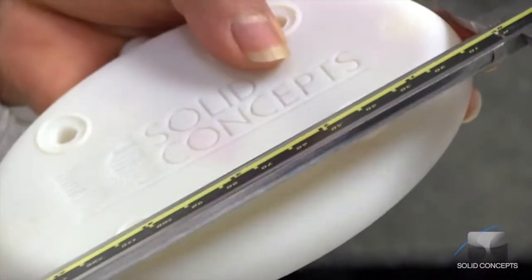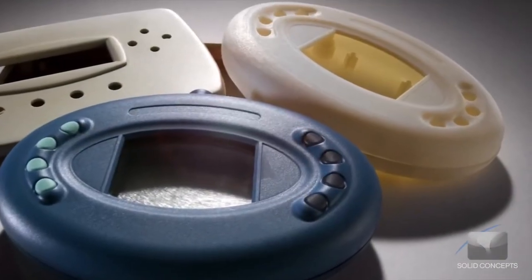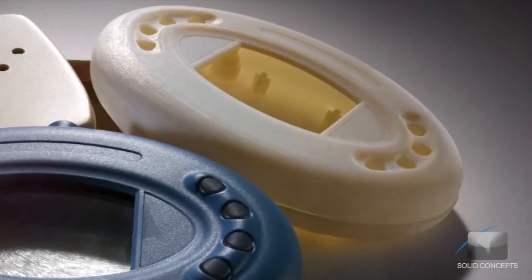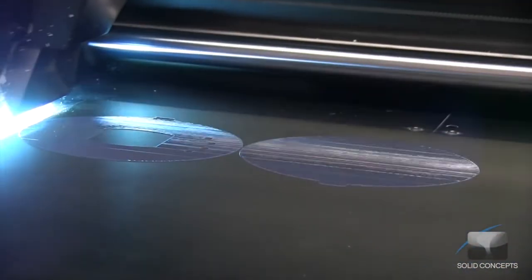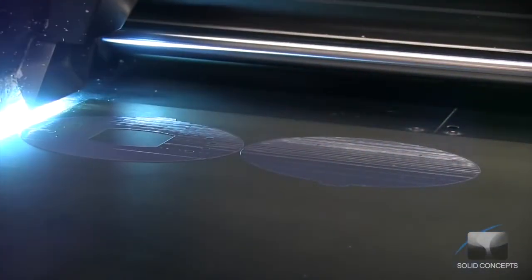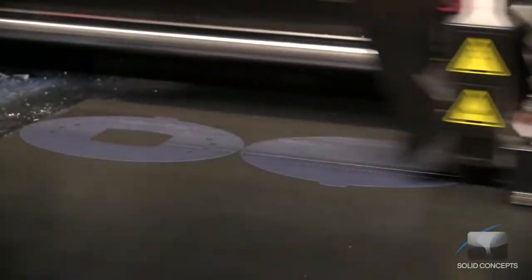Solid Concepts. PolyJet parts are well suited for quick, economical prototypes requiring exceptional detail, surface finish, and edge visualization. PolyJet is ideal for a wide range of industries, including medical, entertainment, consumer products, automotive, and industrial design.